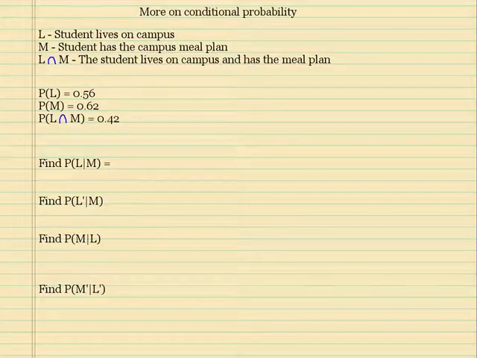Hello and welcome to another video on conditional probability. So we've done this problem in the past, but we just answered some different questions. One thing I'd like to do is say that you can do these with Venn diagrams, but another way to do it is to go ahead and make a contingency table. I like this way better.